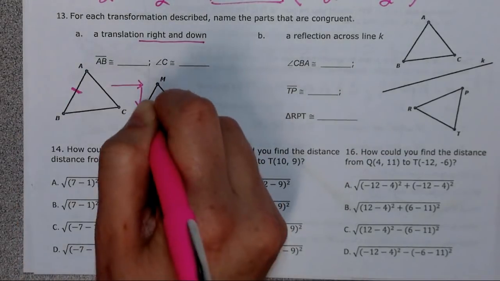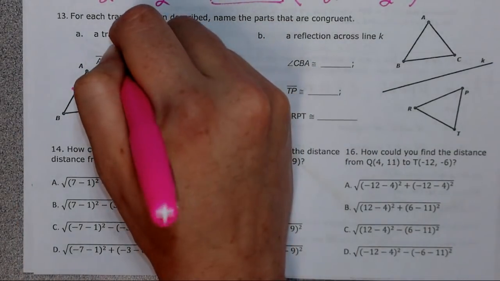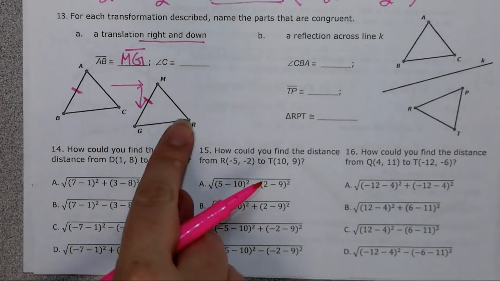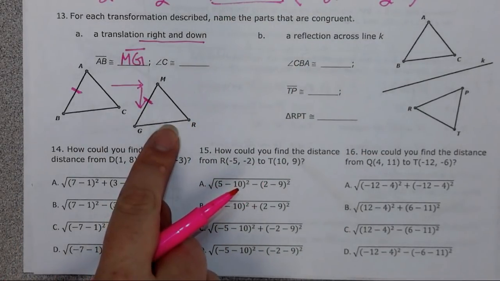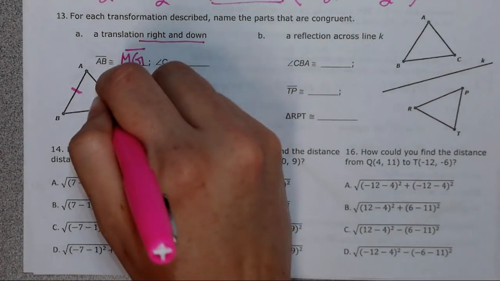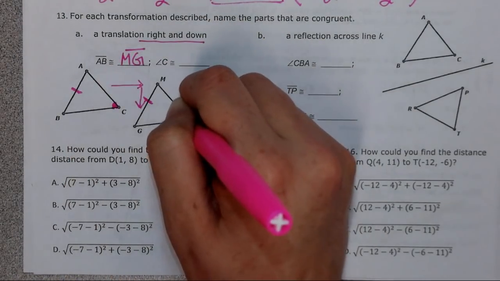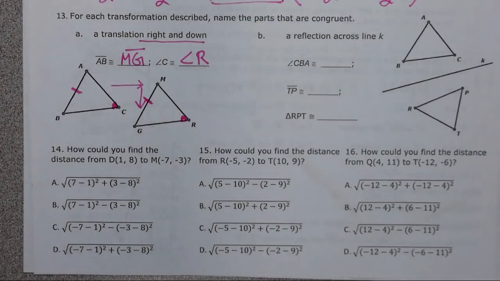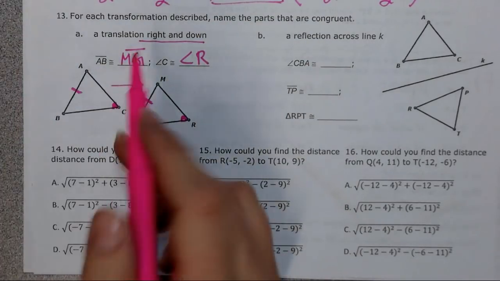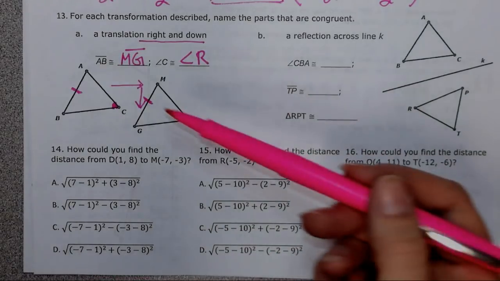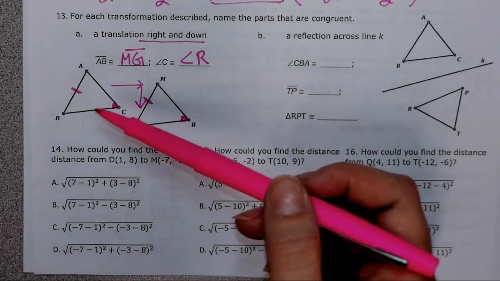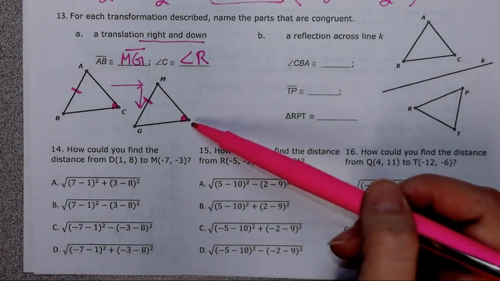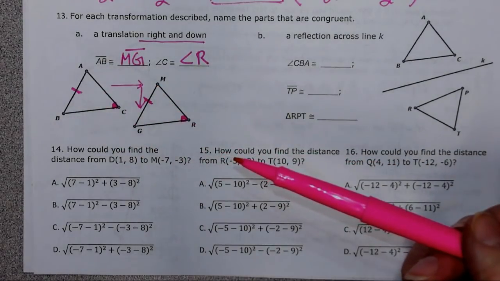So AB is going to match side MG, because it's the same orientation, it's just slid over here. And then C is going to match angle R. Okay. So if it's a translation, that is letting you know that it's not flipping, it's not rotating, it's just a slide. It's scooted over here. Okay, so that's how you match up those parts.